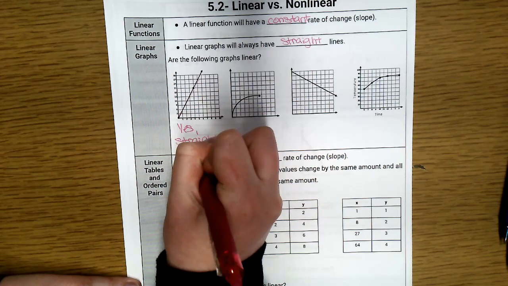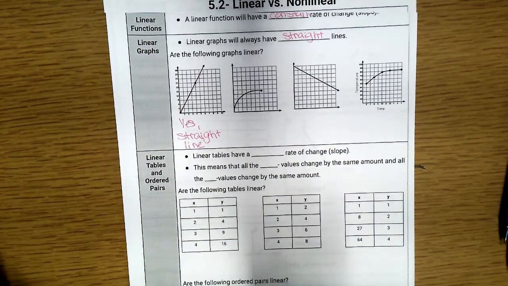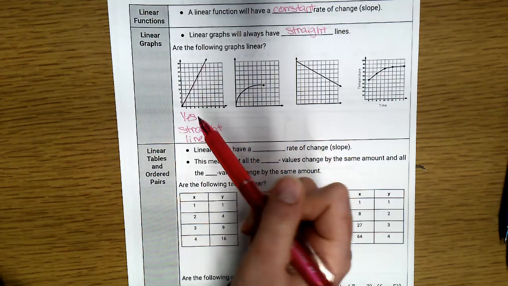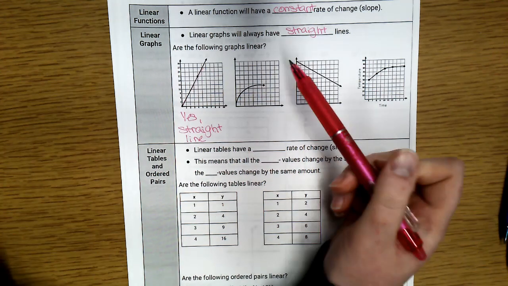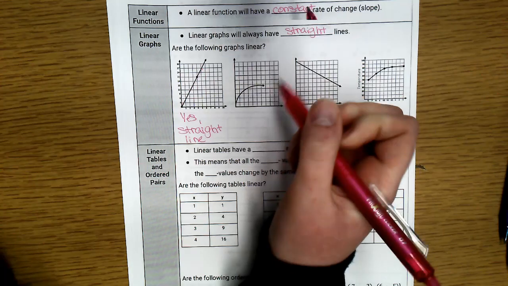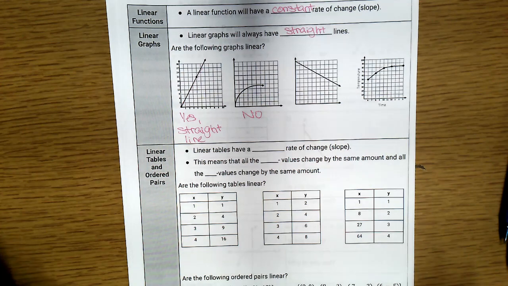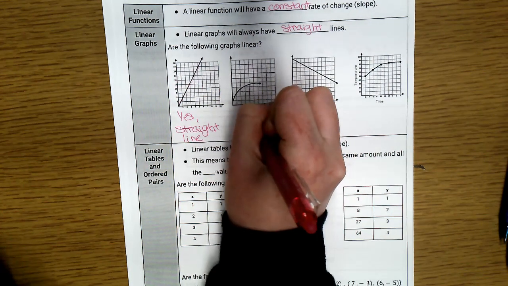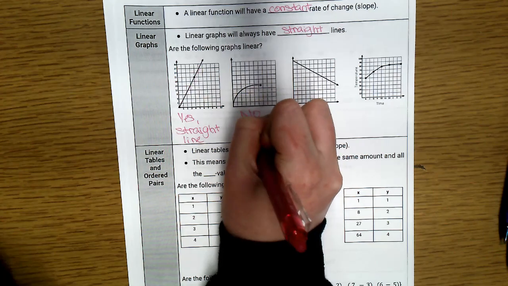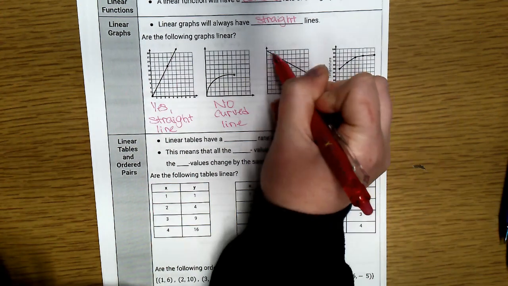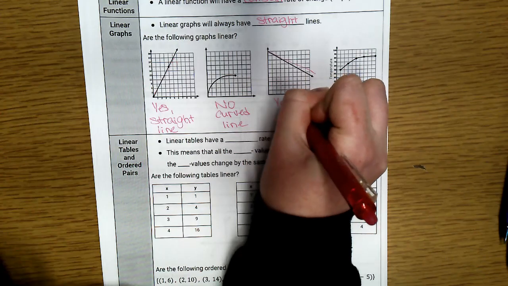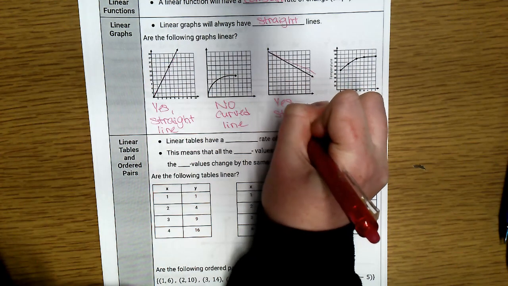If you want to be able to say the same thing for every answer on this, you could say constant slope or constant rate of change. Both of those would be fine. This is a curved line, so this is going to be no. And the reasoning is it's a curved line. This is a straight line, so this is a yes. Again, reasoning is straight line.